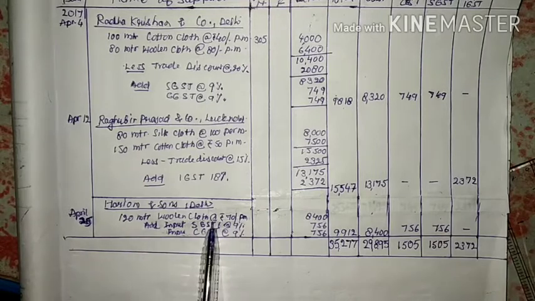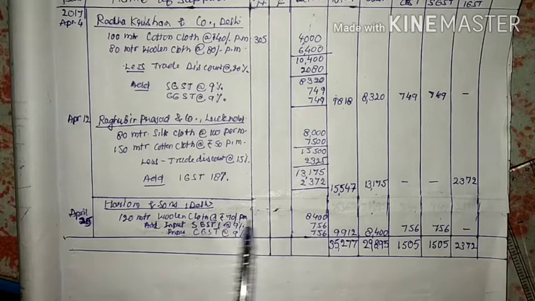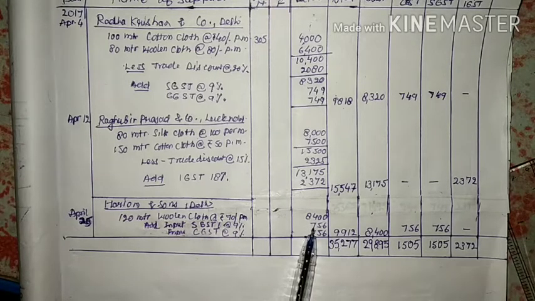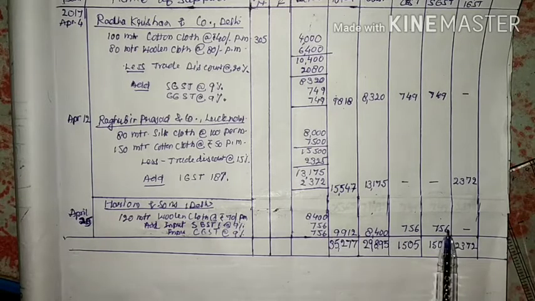So 12 sevens are 84, and 00, 8,400 rupees here. And then on this, if we add CGST 9% and SGST 9%, that comes to 756 and 756. Then the total amount comes to 9,912. And in this 8,400 is the cost, 756 is the input CGST, and 756 is the input SGST.